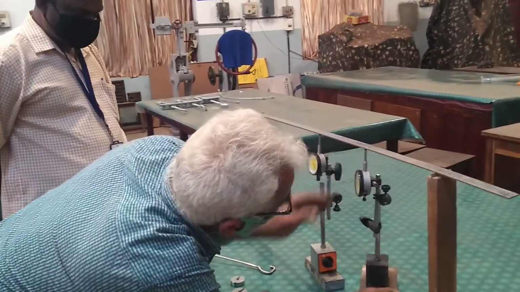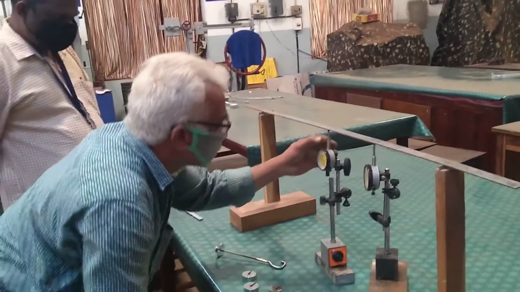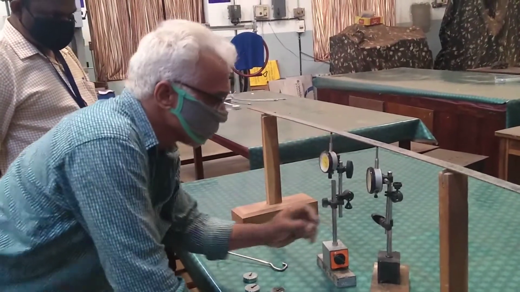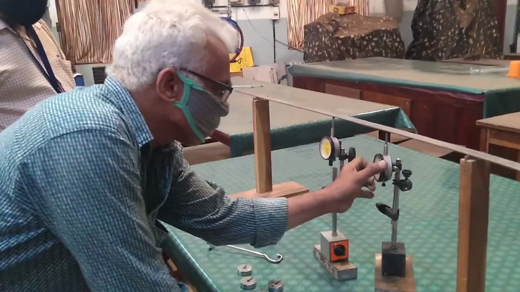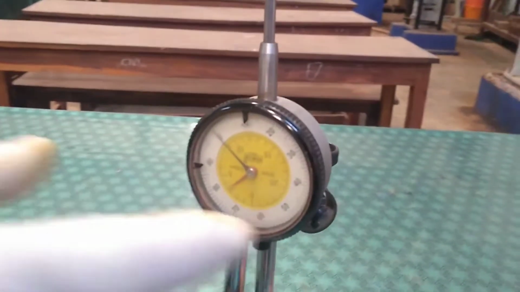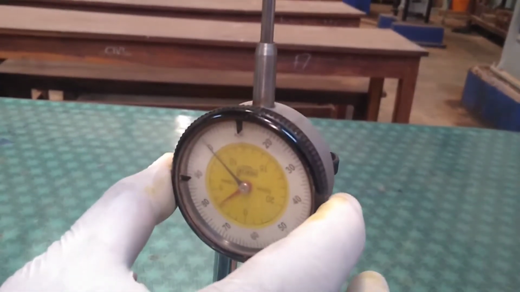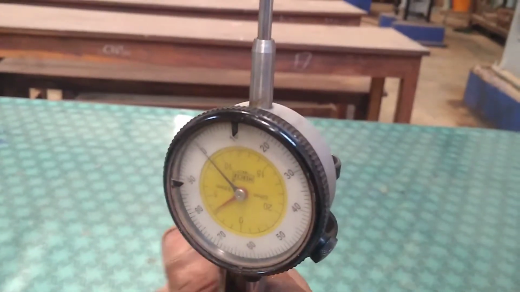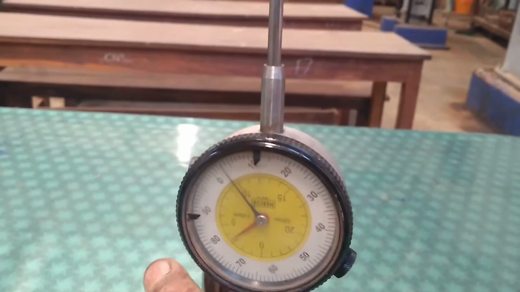So when there is no hanger, you make the reading on the dial that is provided at the second quarter span as 0. This is to be kept as 0. So deflection is 0.